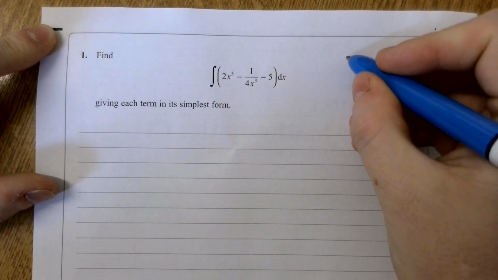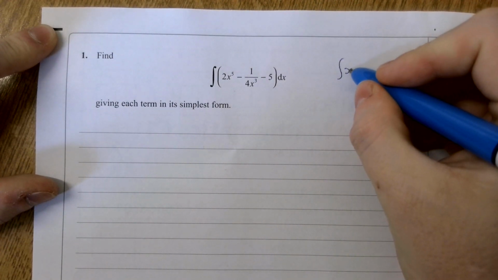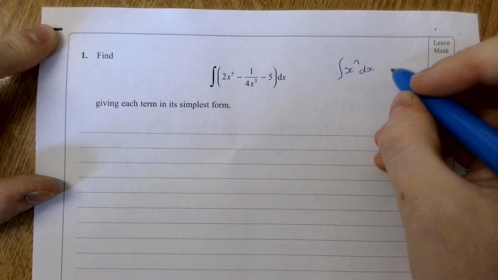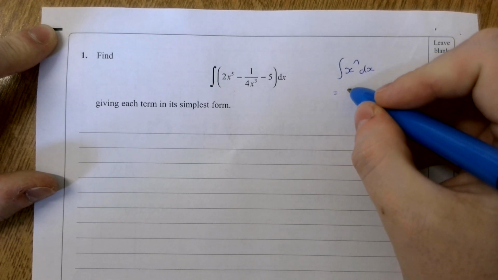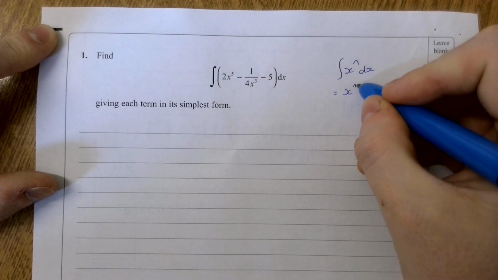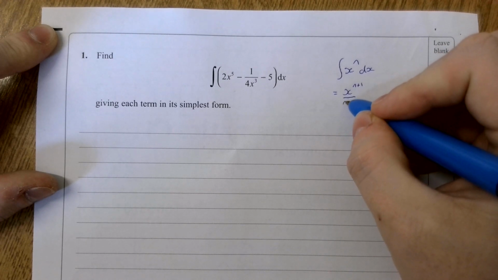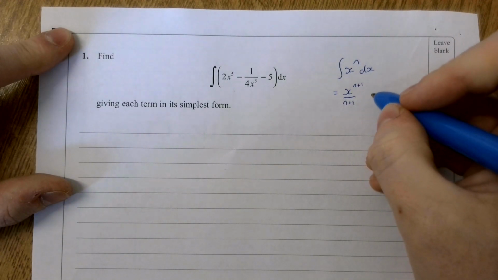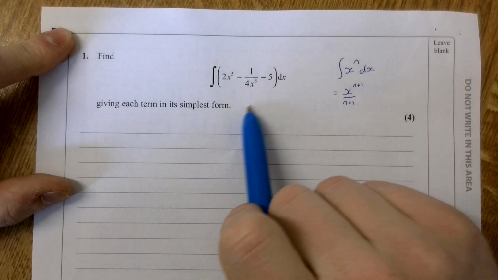So remember that with integration, the integral of x to the n dx is we add 1 to the power, so n plus 1, divided by n plus 1. So that's the basics of integration. We're going to do that with each one of these terms.